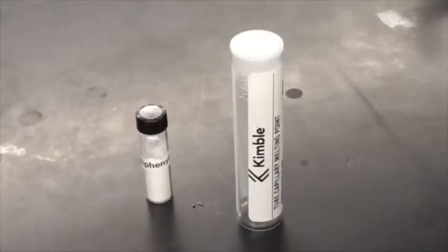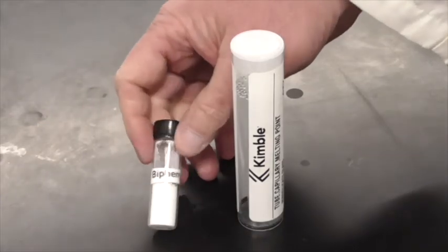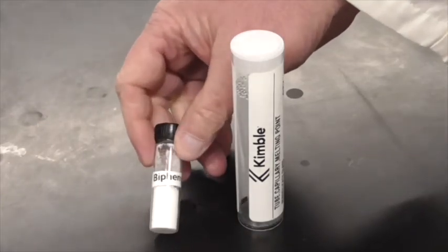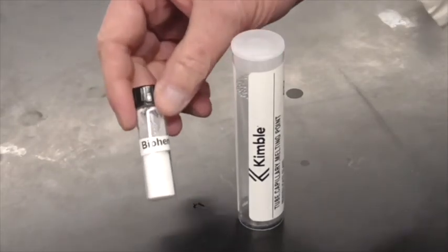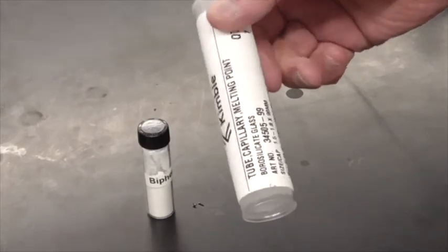Okay, so now that we're done with the paradichlorobenzene and getting the data for its freezing point, we now have to go to our biphenyl and determining its melting point. And to do that, we're going to put the biphenyl in what's called a capillary tube. And a capillary tube is simply a pretty small glass tube.